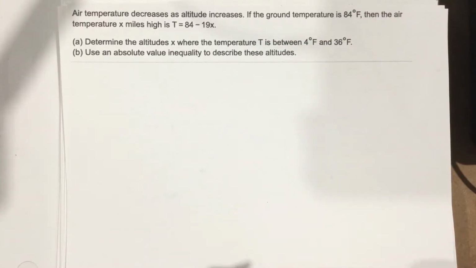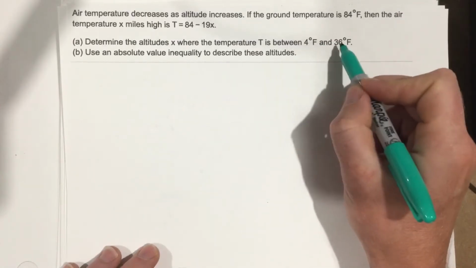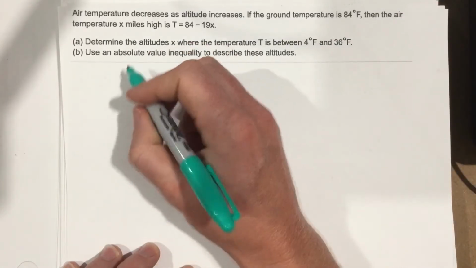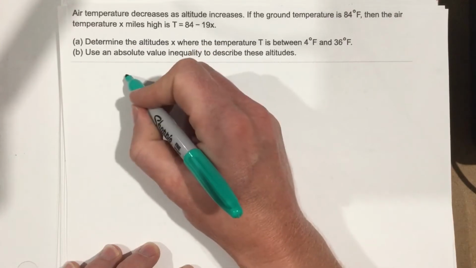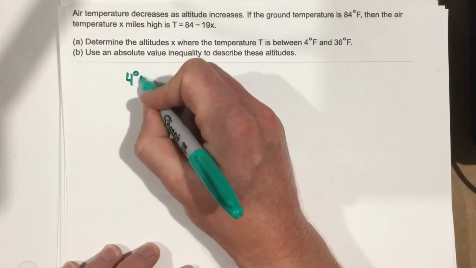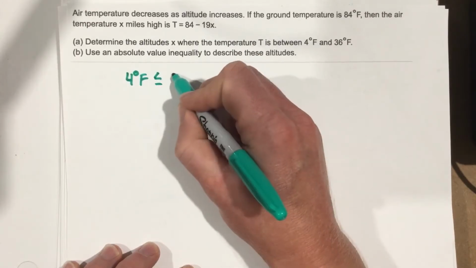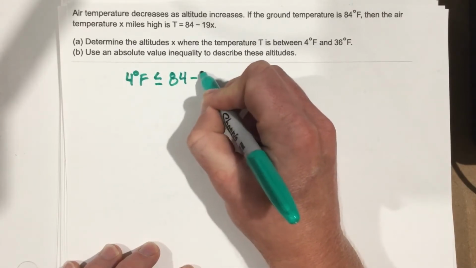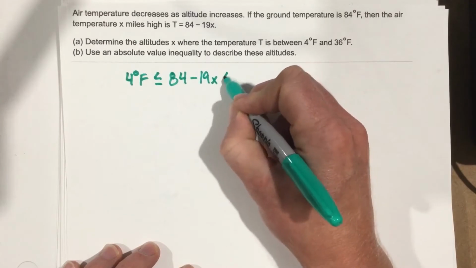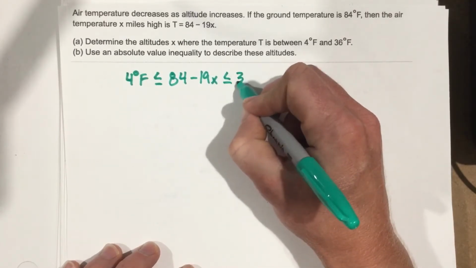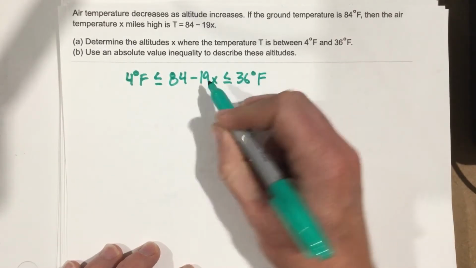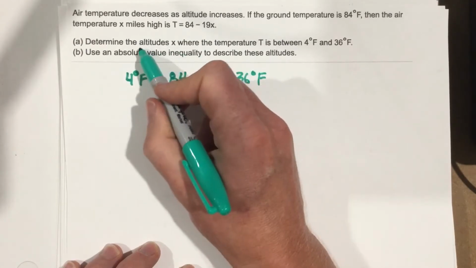So determine those altitudes. Well, if I want them to be between 4 and 36, let's go ahead and say that 4 degrees Fahrenheit is less than or equal to 84 minus 19x, which is less than or equal to 36 degrees Fahrenheit. And remember, x stands for the altitudes.